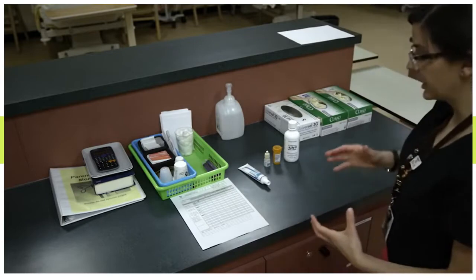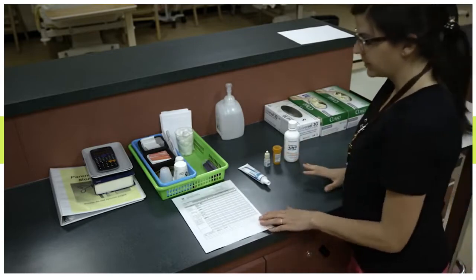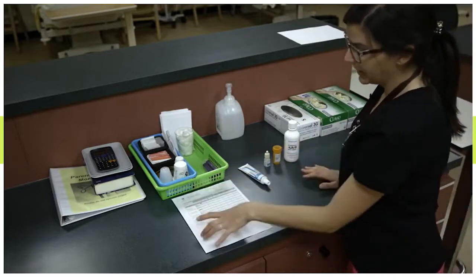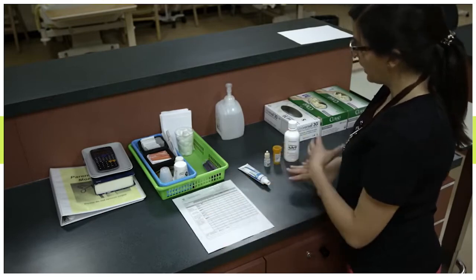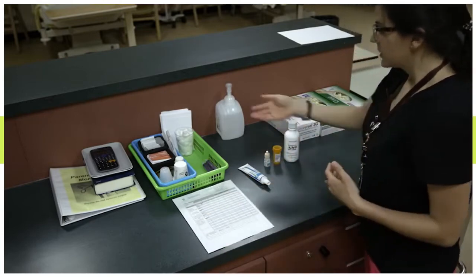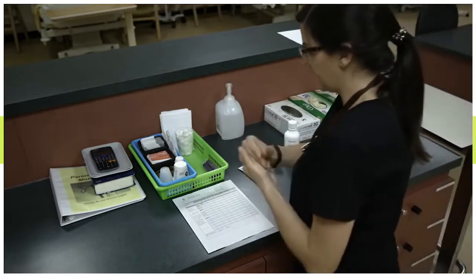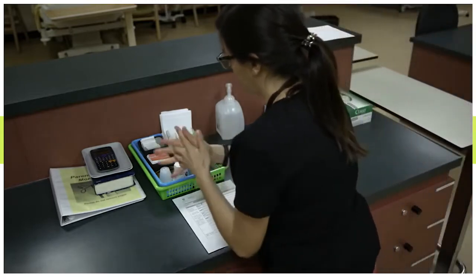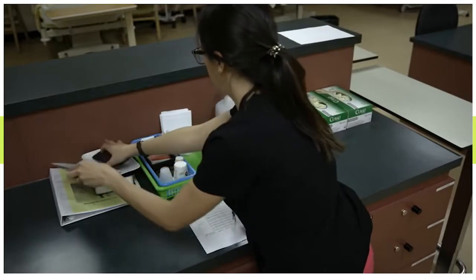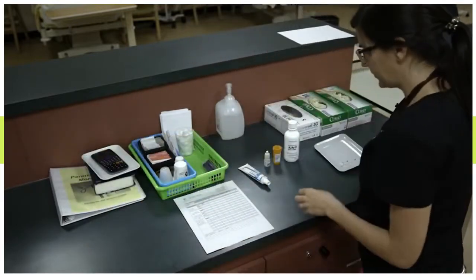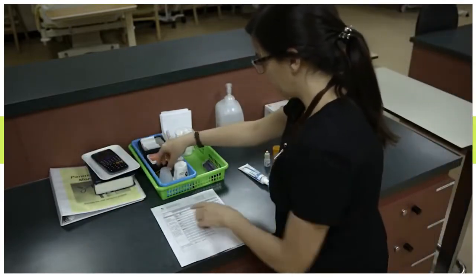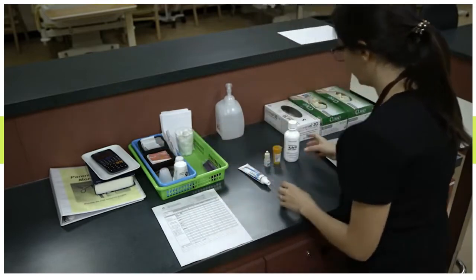So that's your first check. We have all of the correct medications, and we know that we can get these doses from them, and that none of them are expired. So now we can go ahead and start preparing our medications. So we'll just get a tray ready for ourselves here. And we'll start at the top here with the ibuprofen.